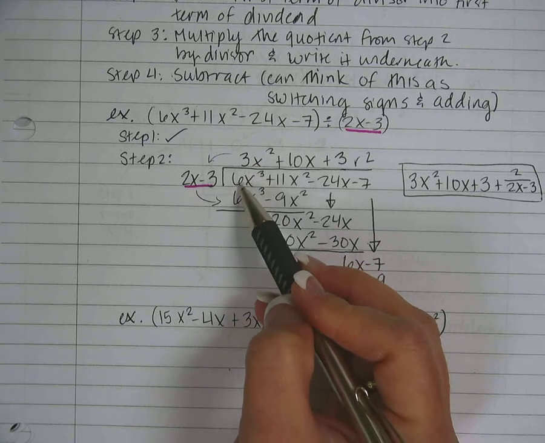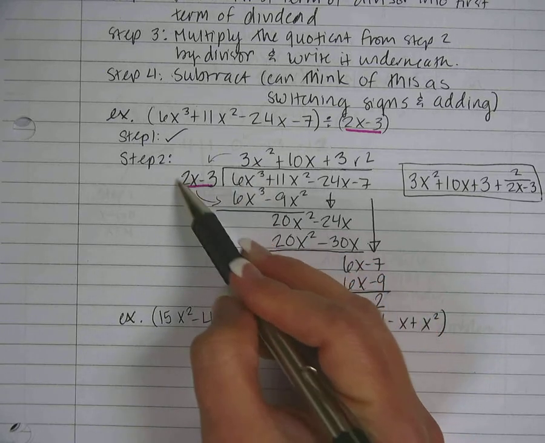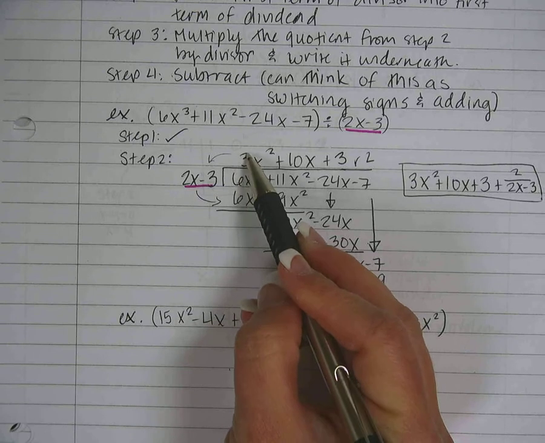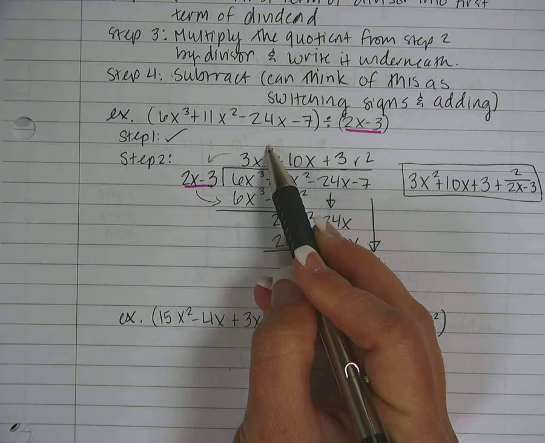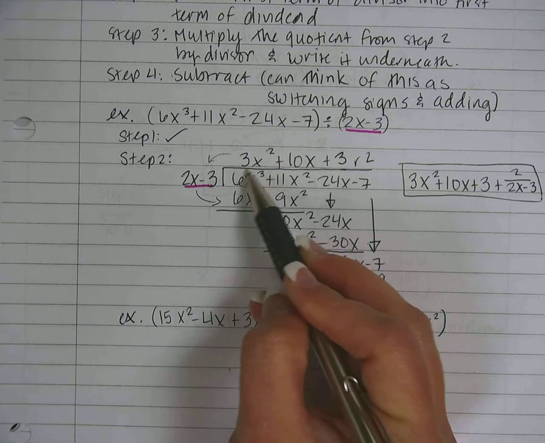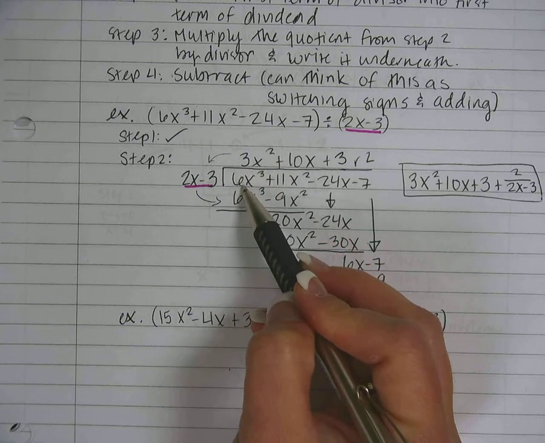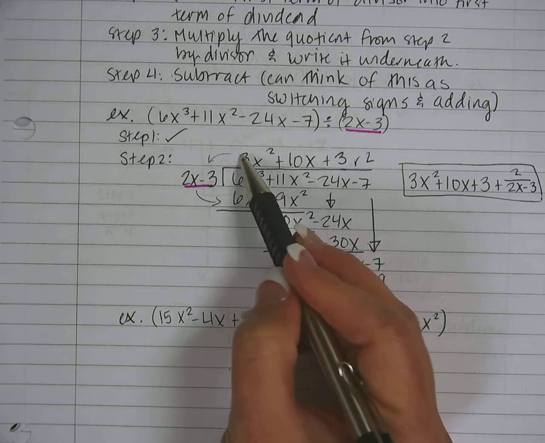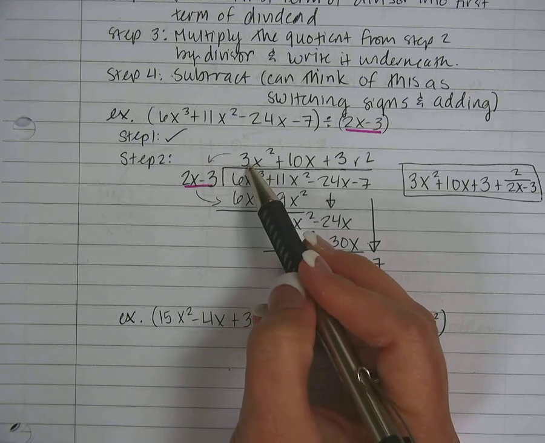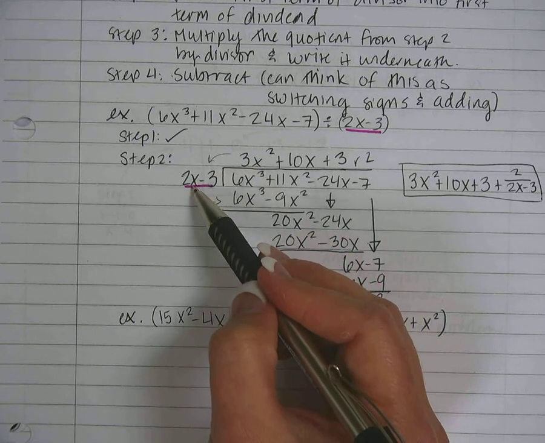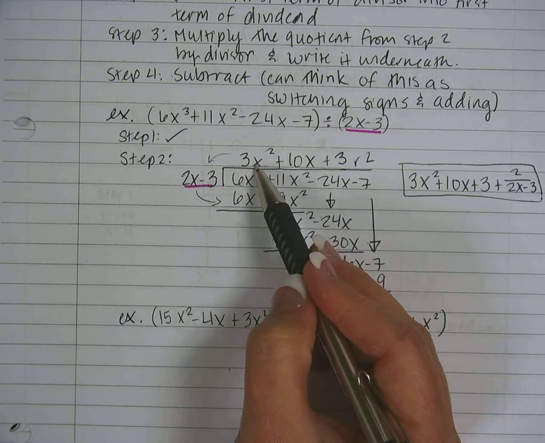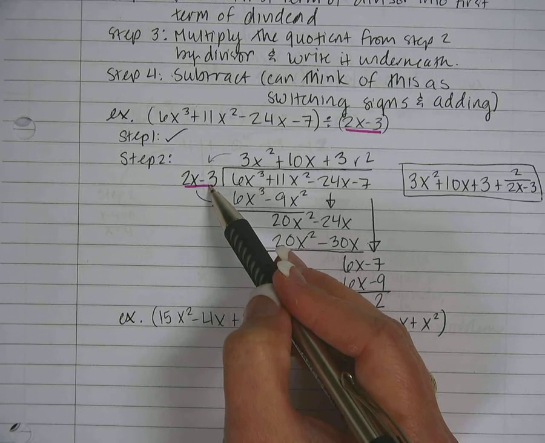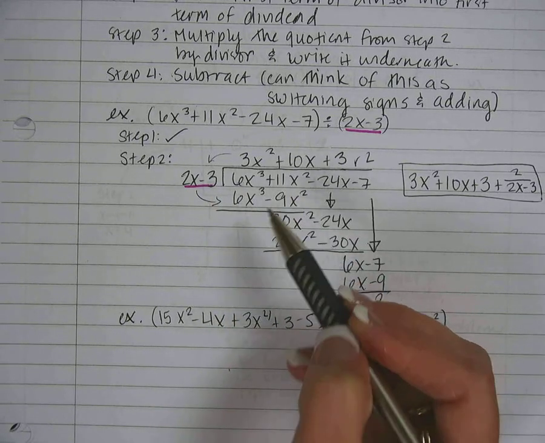So if I look at that, I know that to get the 6, I've got to multiply 2 by 3. So that's why I have a 3 written here. And to get my x to equal x cubed, I've got to have an x squared. So that's where this 3x squared came from. You could have also thought of it as 6x cubed divided by 2x, which would have given you 3x squared. Now you're going to multiply. 3x squared times 2x is going to give me 6x cubed. 3x squared times negative 3 will give you negative 9x squared.